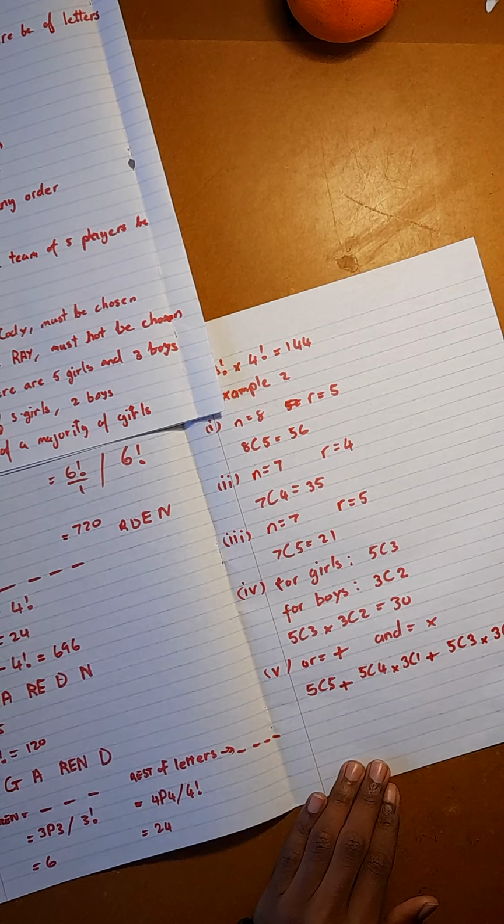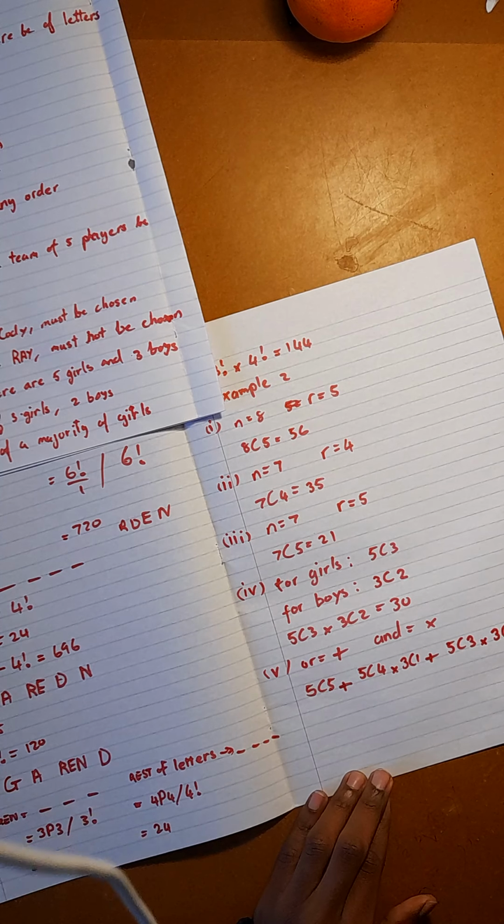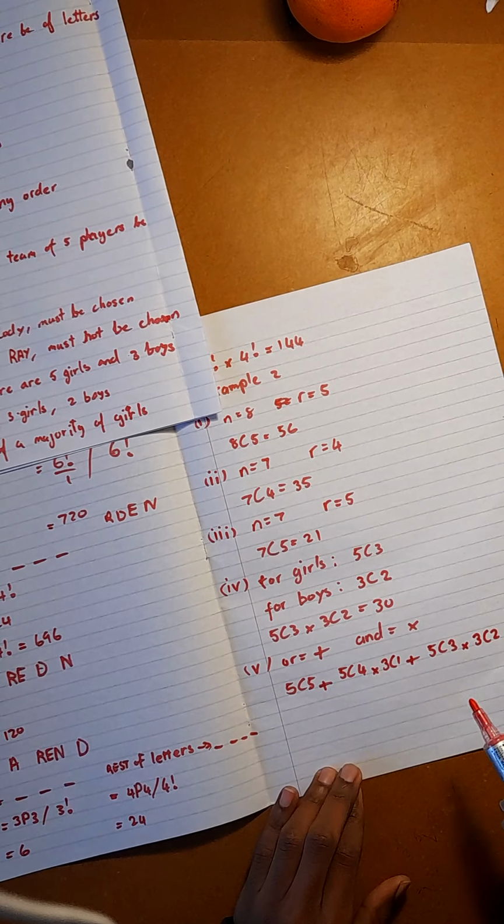And then beyond this, our condition no longer applies. It says we have to have a majority of girls, meaning more girls than boys.